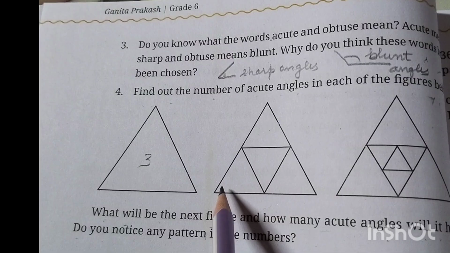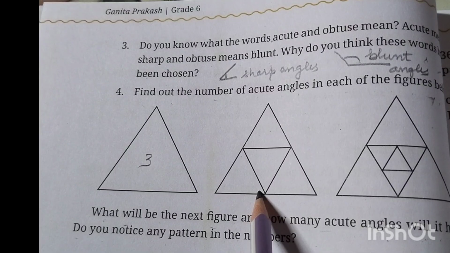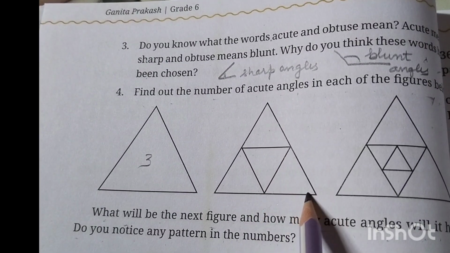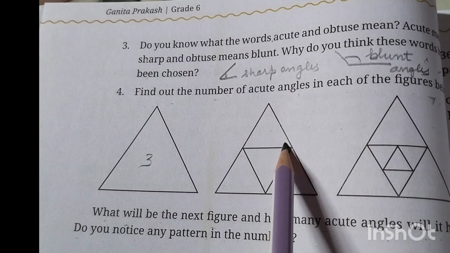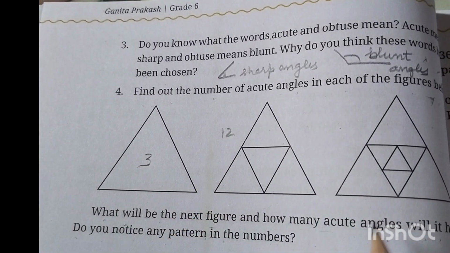Then acute angles: 1, 2, 3, 4, 5, 6, 7, 8, 9, 10, 11, 12. 12 acute angles.